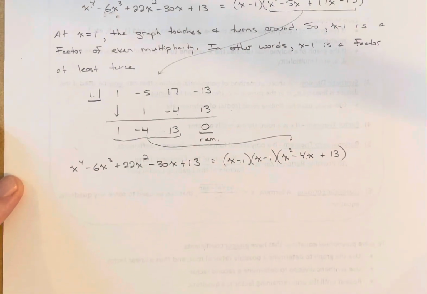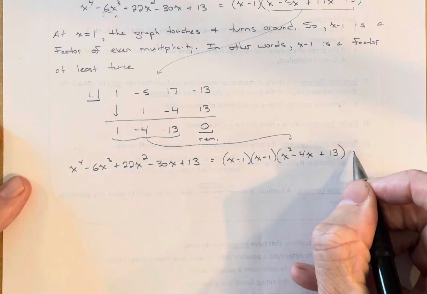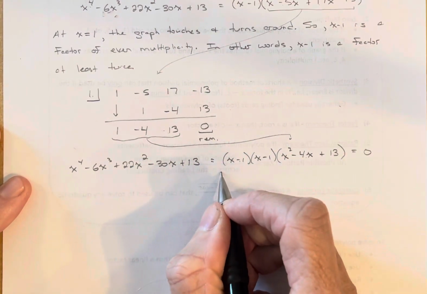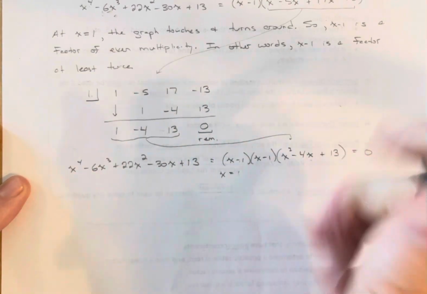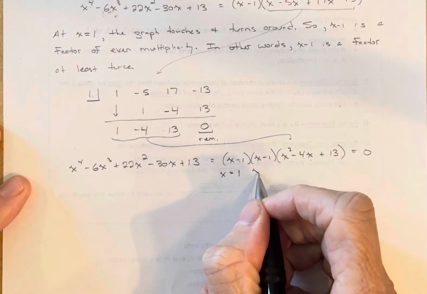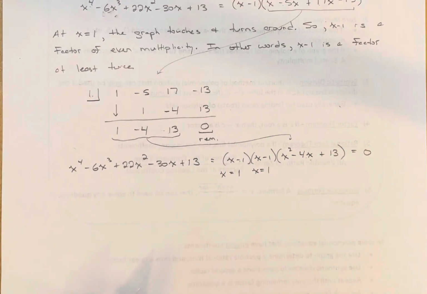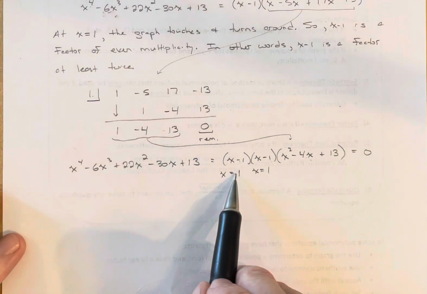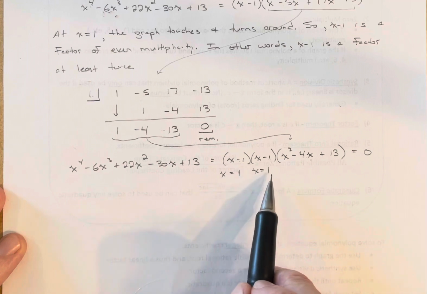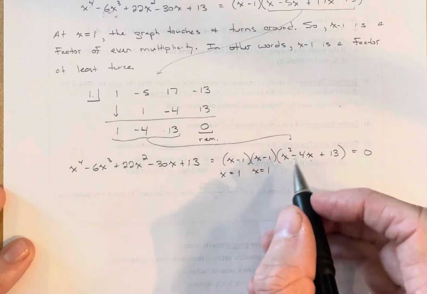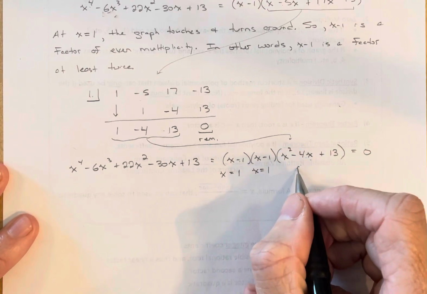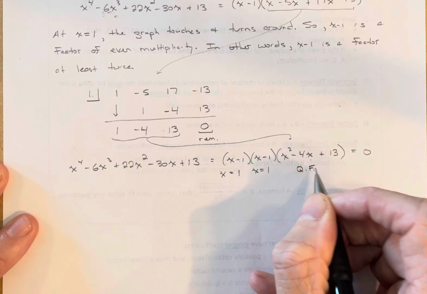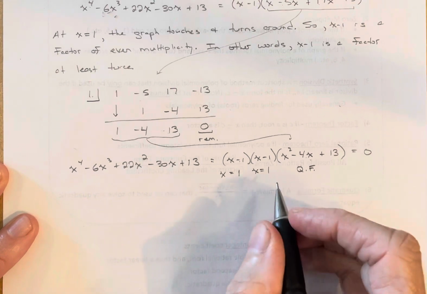So what do we know? We want to find the roots. So we're setting this equal to 0, and we know that this is x equals 1, and this is x equals 1. So I know that these are two of my roots. Now I've got to do this, okay? So we're going to use the quadratic formula because this is not factorable.